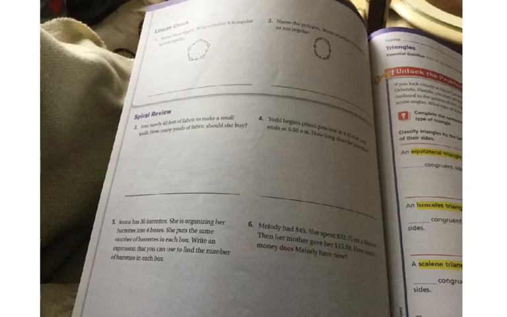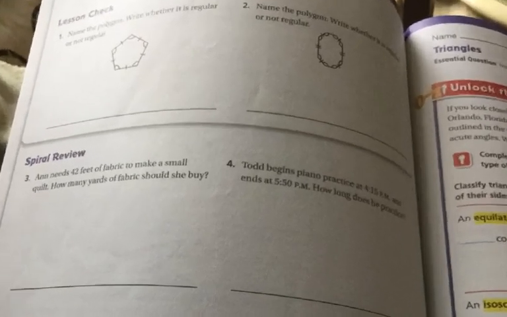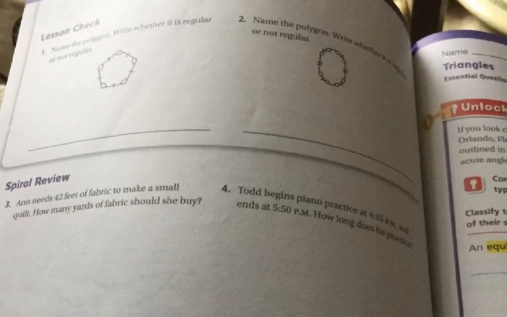It would be smart of you to take a second because you want to know if you understand these. So let's look at number 1. Name the polygon, right, whether it's regular or irregular. We did a lot of the same thing today. So 1, 2, 3, 4, 5. It's 5 sides, so it's a pentagon.